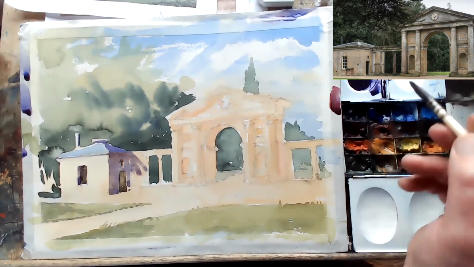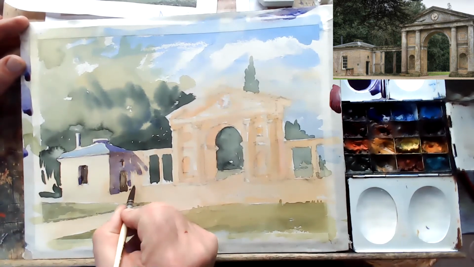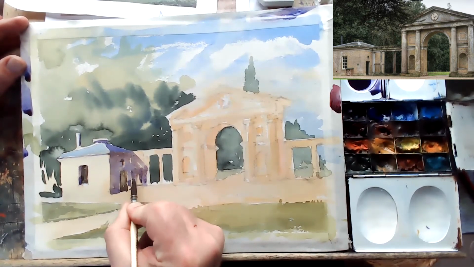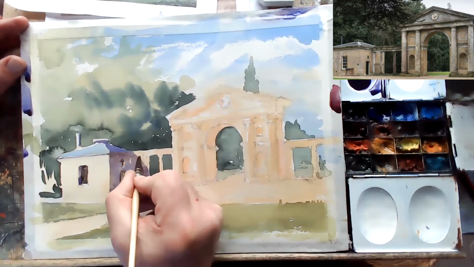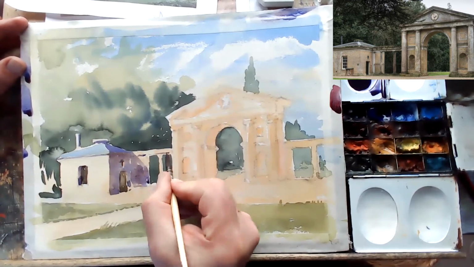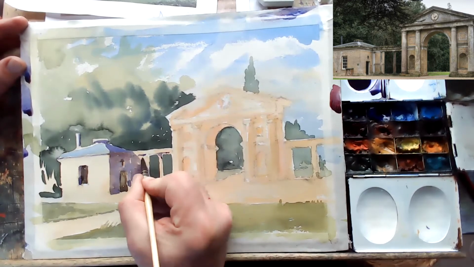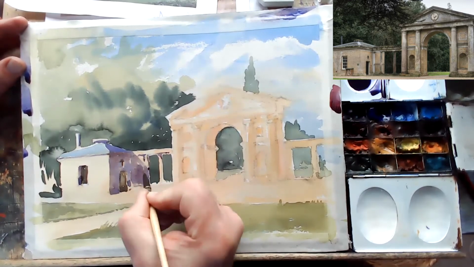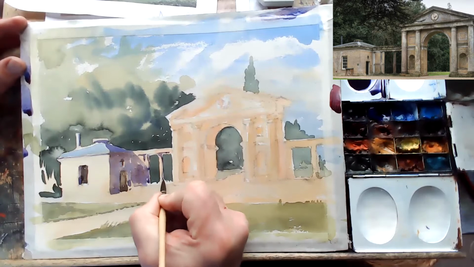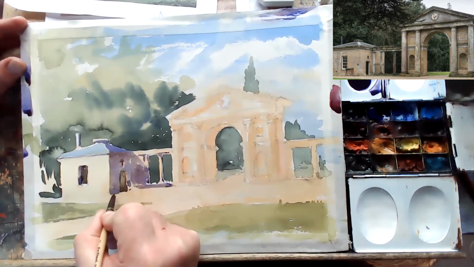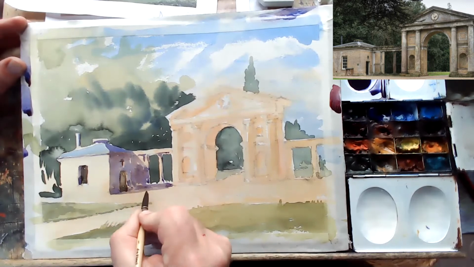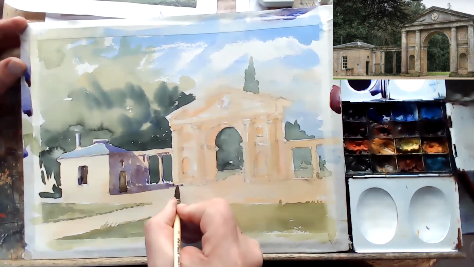Just letting a bit of light show through. Shadow coming across here.